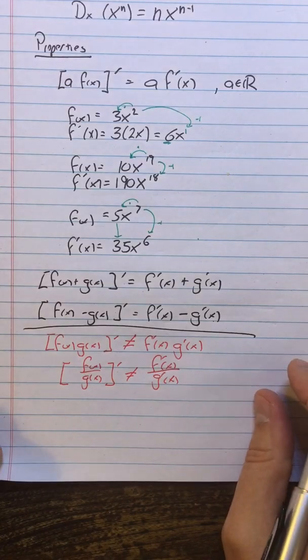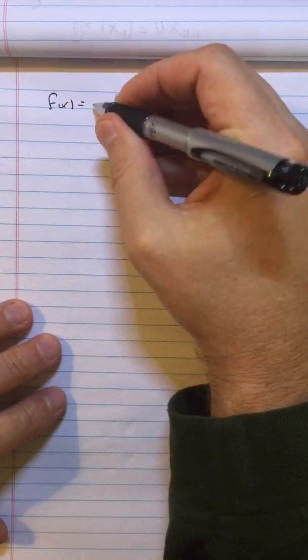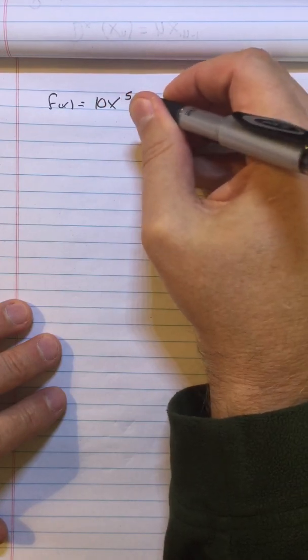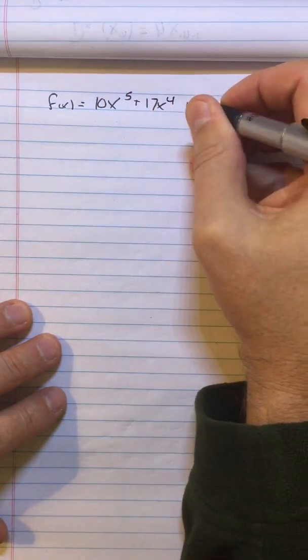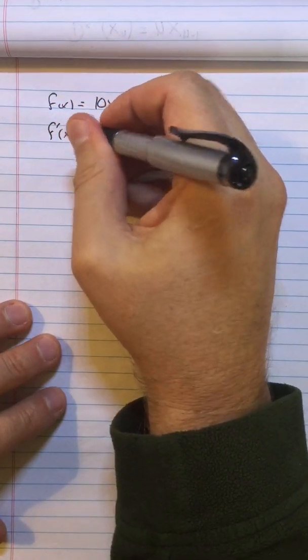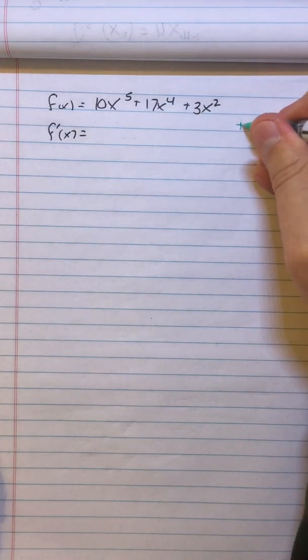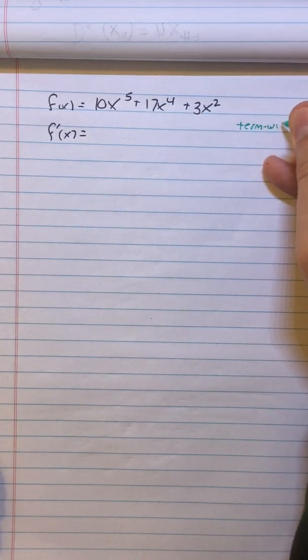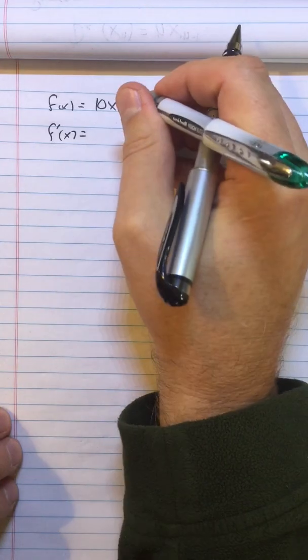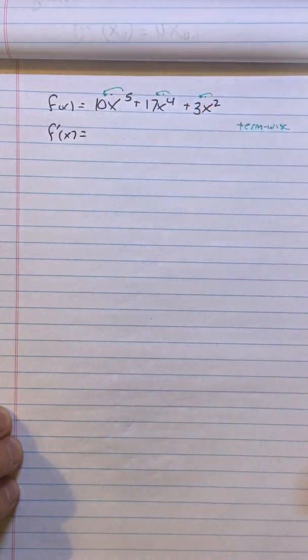All right, so what can we do putting all those together? Well, we can do this. Suppose I had f of x equals 10x to the 5th plus 17x to the 4th plus 3x squared. Then I can just get f prime of x. So one way that we say this is we can do the derivative term-wise. Term-wise. So that means term by term, okay? Remember what we're going to do is multiply the exponents and drop them 1.